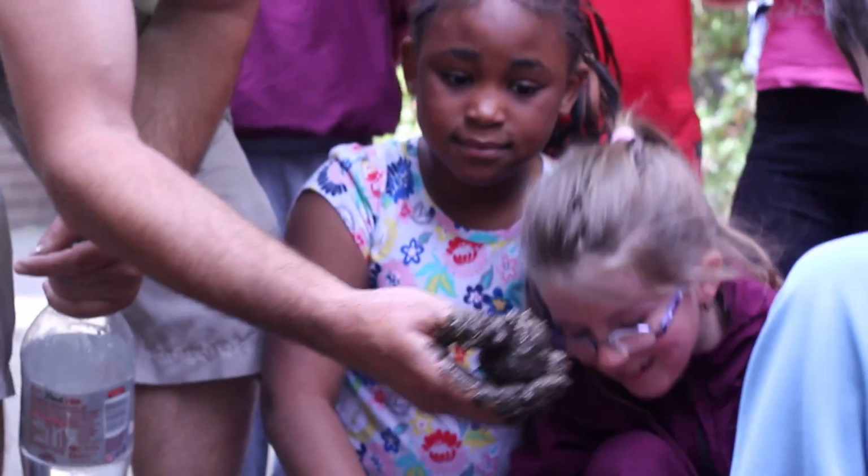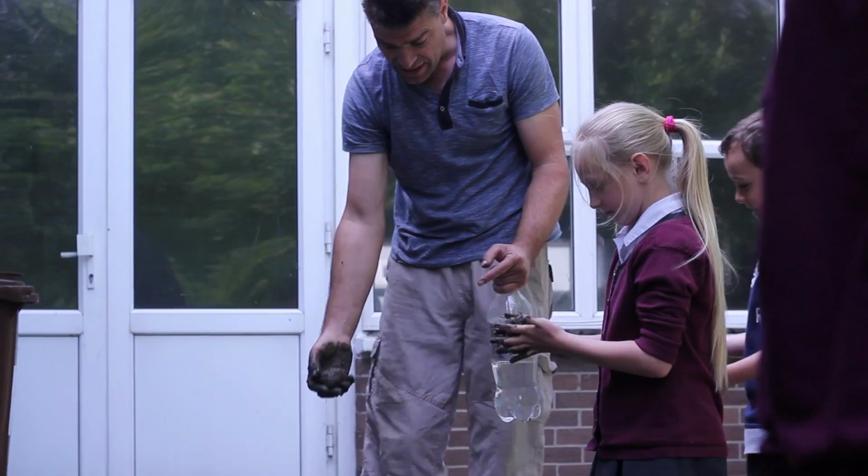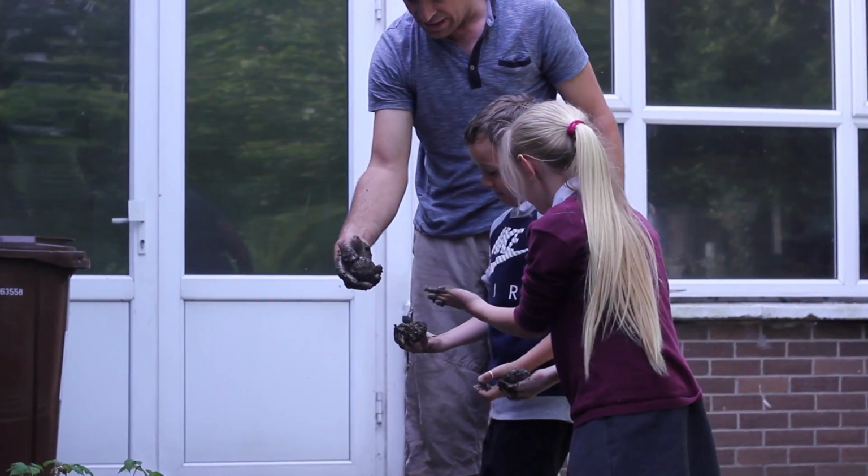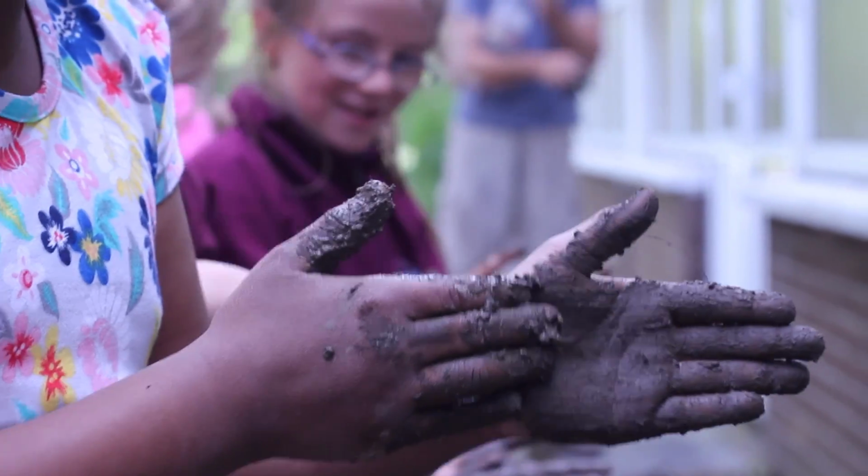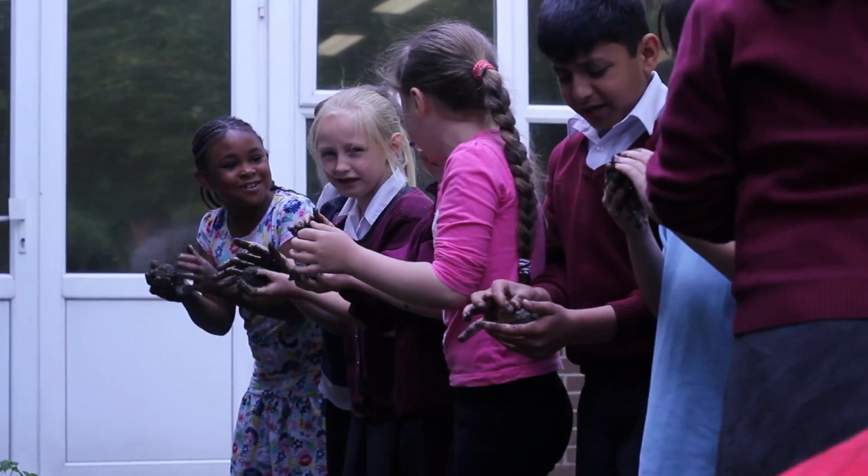They were making their own little wildflower meadow before by making mud pies and messing around with the seeds and the mud and then throwing it. And even just the feel of the texture of the soil in their hand is good for them.